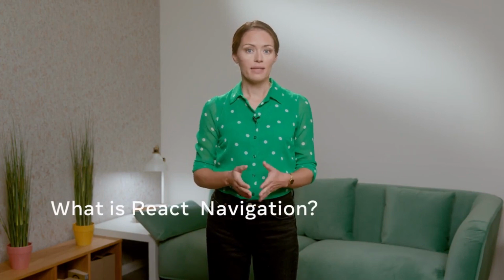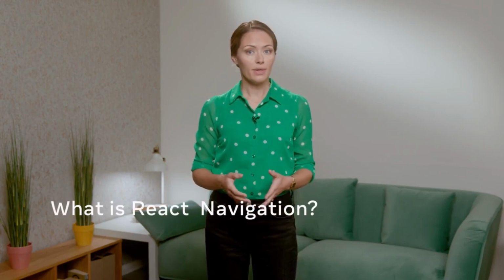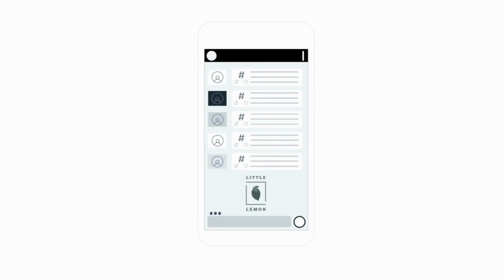The Little Lemon app is slowly taking shape. You've created several screens, and now Adrian would like to add the ability to move or navigate between them. How will you achieve that? In this video, you will learn what React Navigation is and how it can be used to transition between screens in React Native. You'll also come to understand in what ways it is beneficial, as well as some of the trade-offs you might encounter. Moving between screens is referred to as navigation or routing in mobile apps.